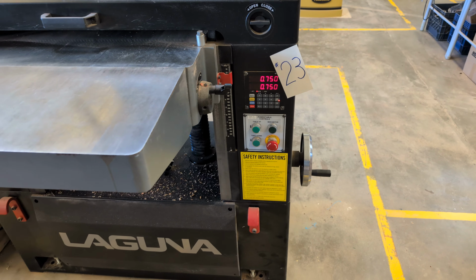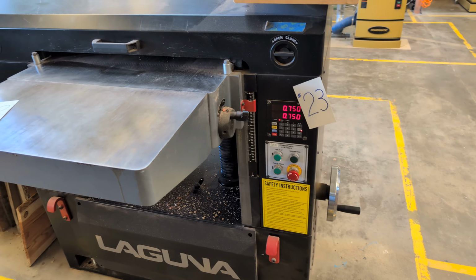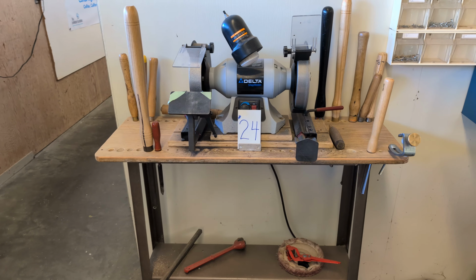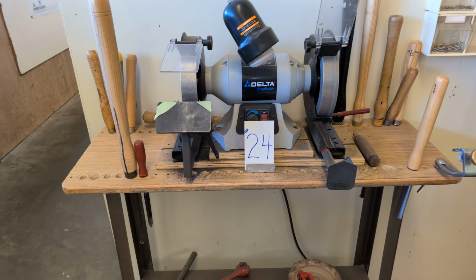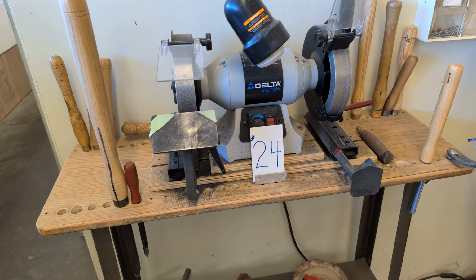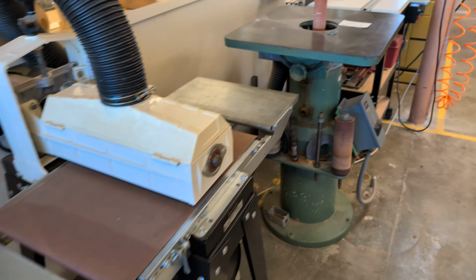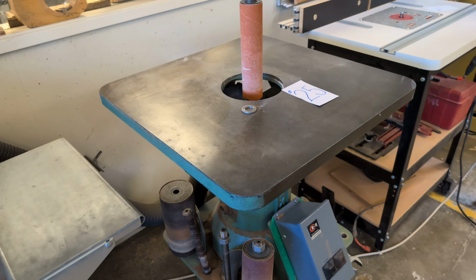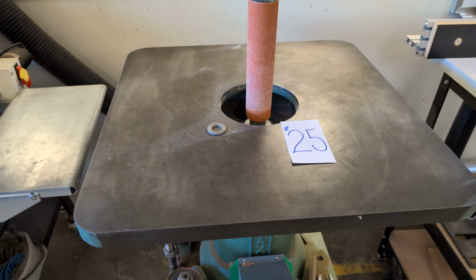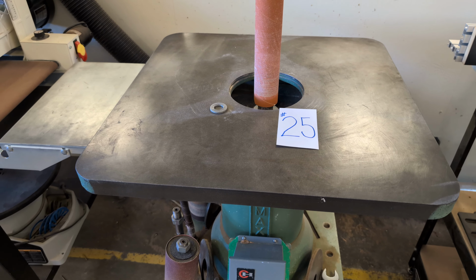That's where you set the thickness. 24 is a grinder. This is where you sharpen the tools. And 25 over here is a spindle sander, stationary spindle sander.